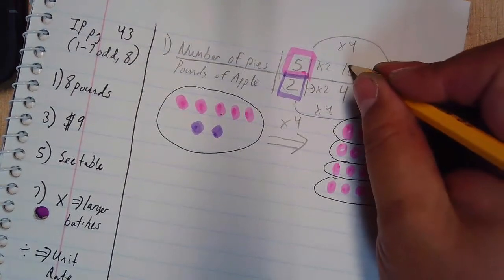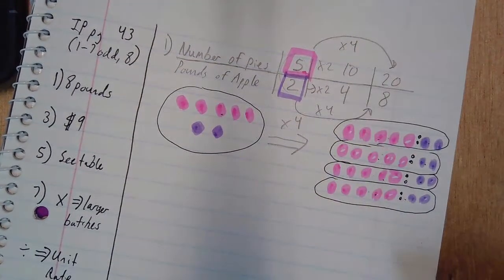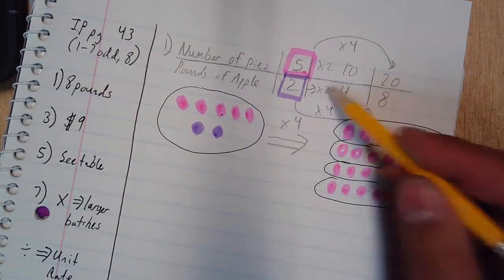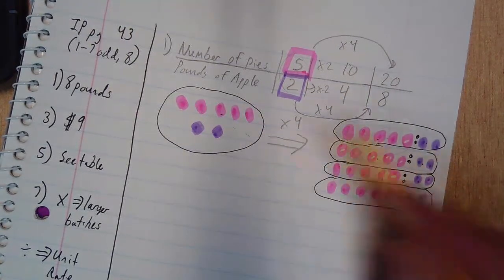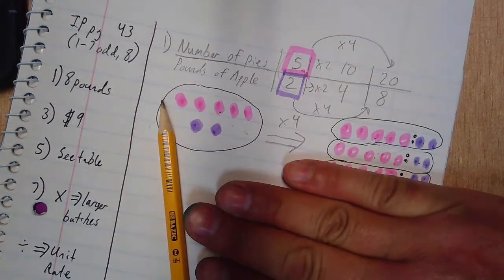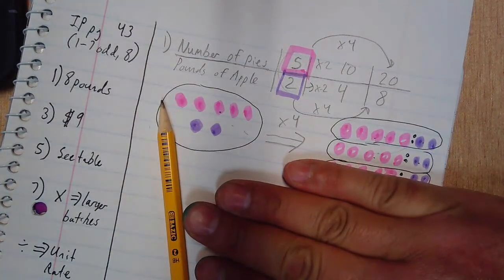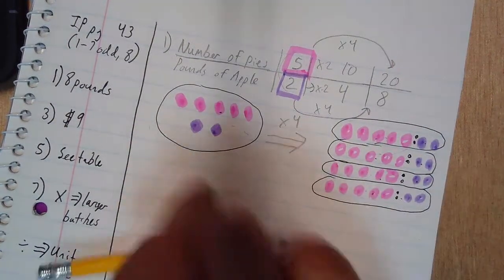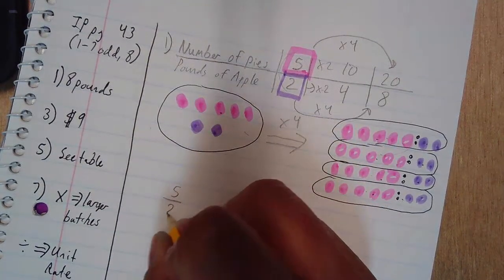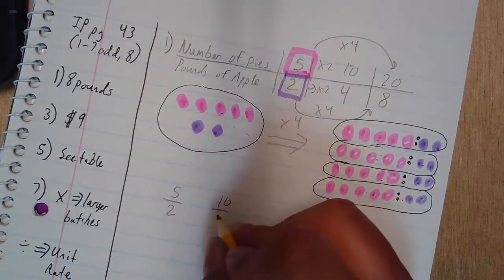Okay. I want you to see something. Here's our 5 to 2. By multiplying by 2, I'm saying I want 2 groups of this. 2 groups of the ratio 5 to 2. And here's your proof. 10 to 4, excuse me. All right? So, let's not forget, the whole point of doing the ratio tables is to also make equivalent fractions.